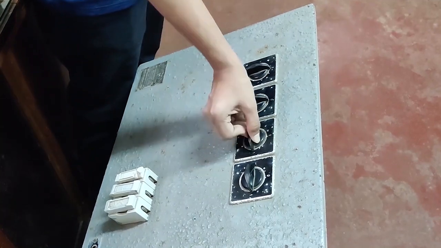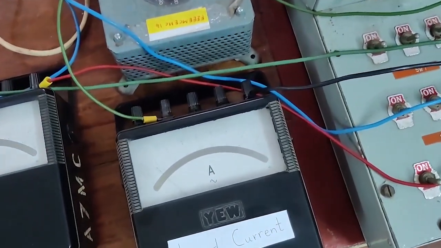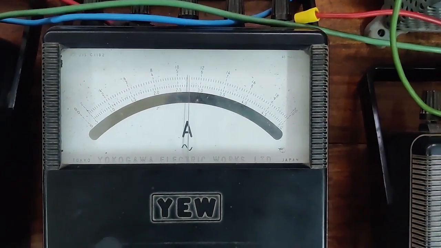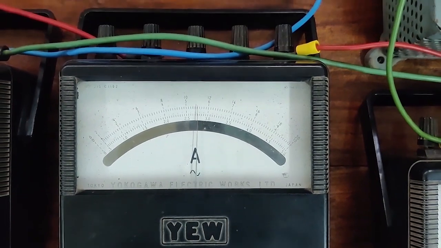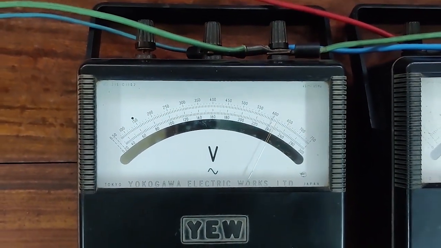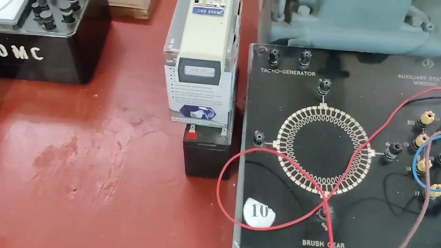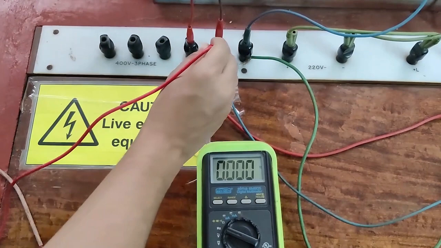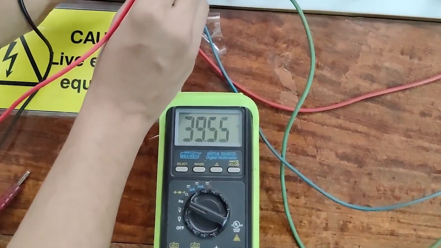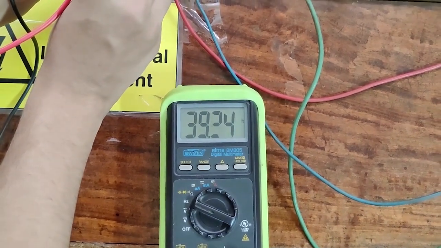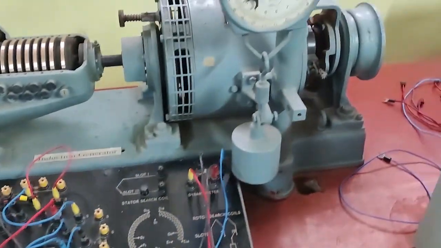We further increase the resistance and measure the load current, generator current, generator voltage, speed, and frequency. And also the torque.